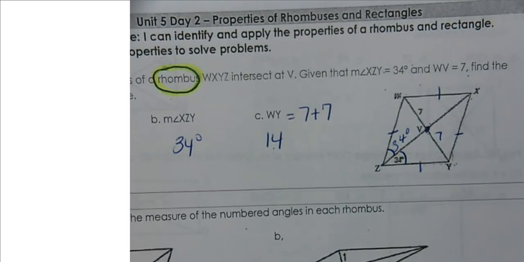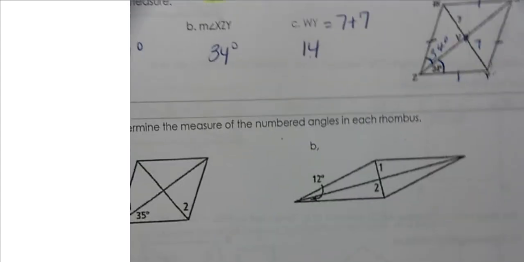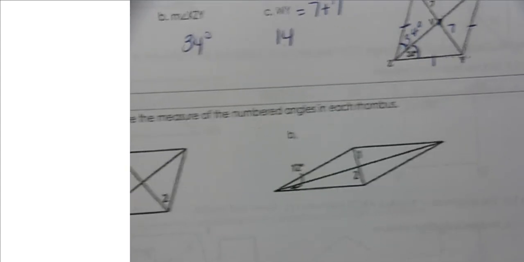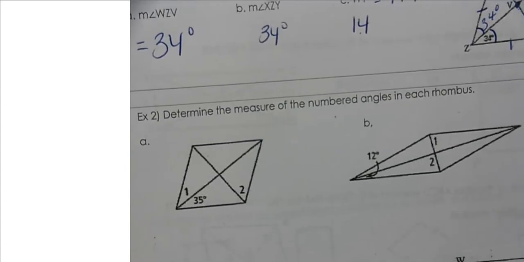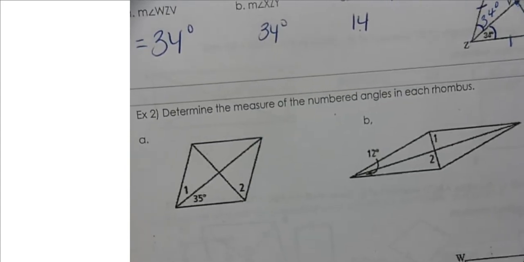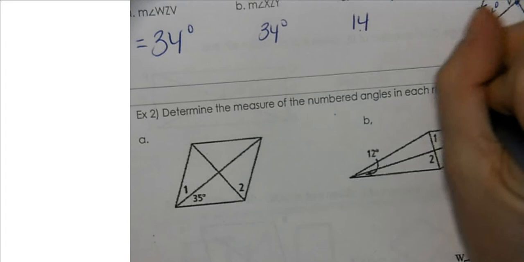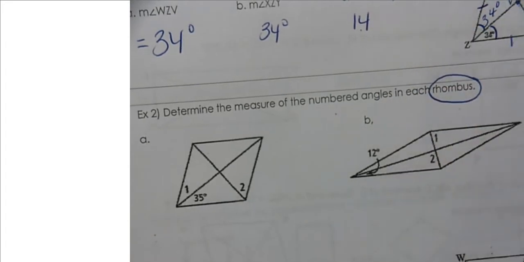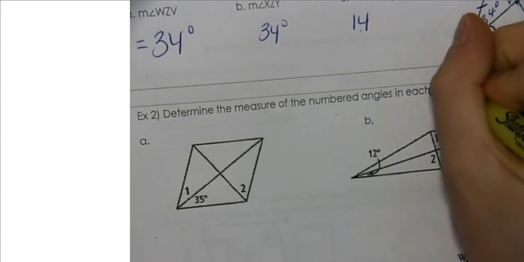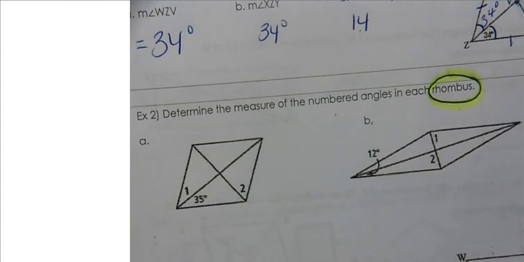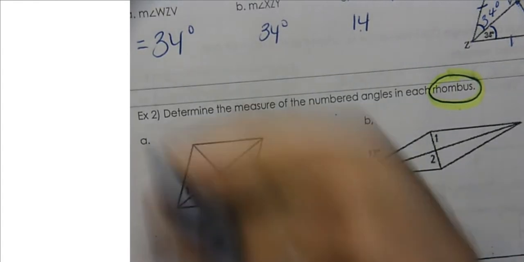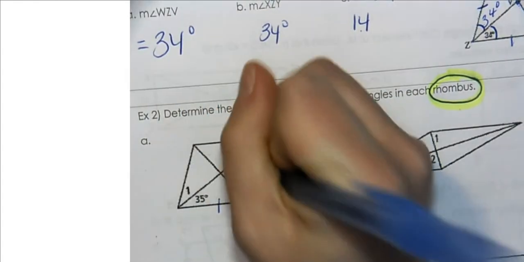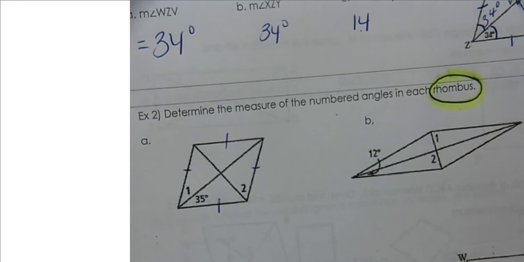All right, let's go ahead and look at example number 2. In example number 2, we want to determine the measure of the numbered angles in each rhombus. So we're talking about a rhombus here. I cannot emphasize enough, it's really important to know what shape you're working with. And we know that in a rhombus, all sides are congruent, and we know that the angles have been bisected.